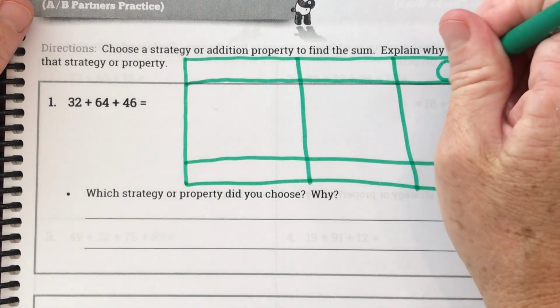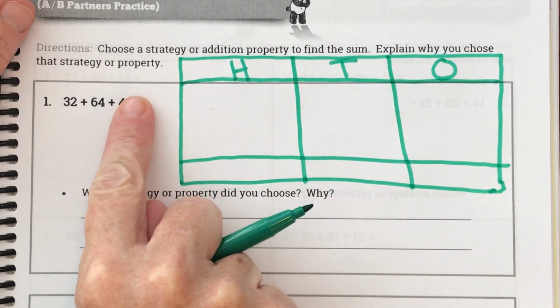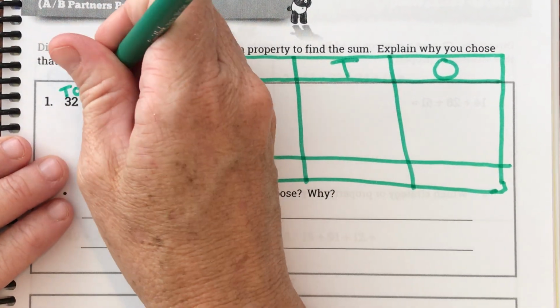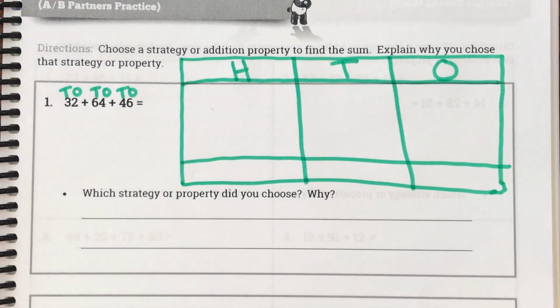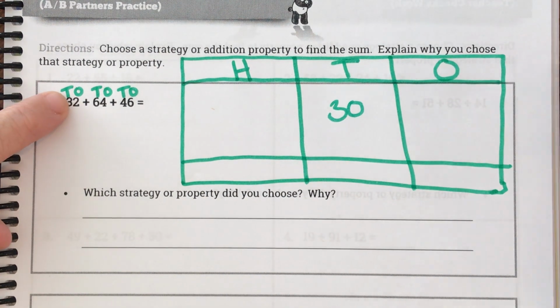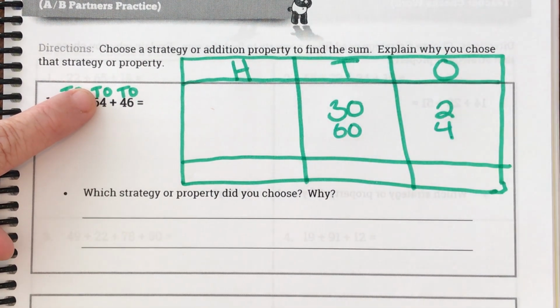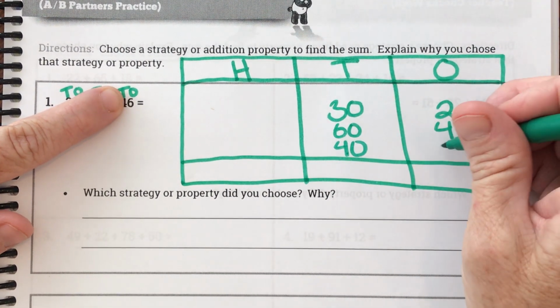Okay, and then I have my ones, tens, and hundreds. And remember, when we write our place values, we always go in this direction. Okay, so let's do our ones, tens, ones, tens, and ones, tens. So we're going to use the place value strategy, which is the one that I did in my second problem. So I have 3 tens in my first add-in, which is 30. And I have 2 ones, which is just 2. I have 6 tens, which is 60, and 4 ones, which is just 4. I have 4 tens, which is 40, and 6 ones, which is 6.